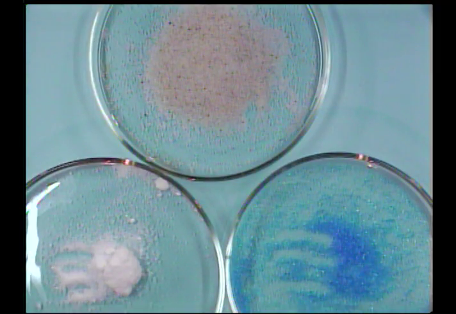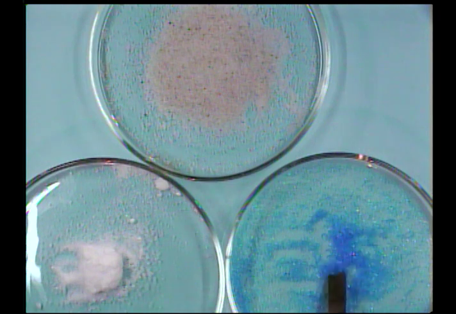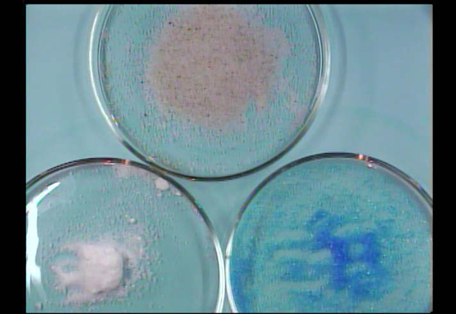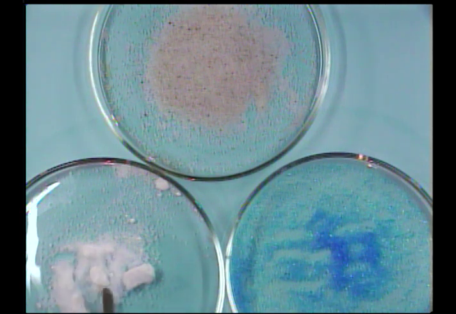We have 3 Petri dishes that contain 3 individual substances or materials. Which of these 3 is a pure chemical? Now, for a chemist, it's very difficult to discern. One has to do analysis first to find out whether something is a pure chemical or a mixture of chemicals. Now here we have a pure chemical, which is copper sulfate pentahydrate, a beautiful blue crystalline substance.